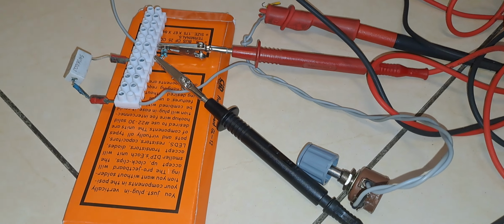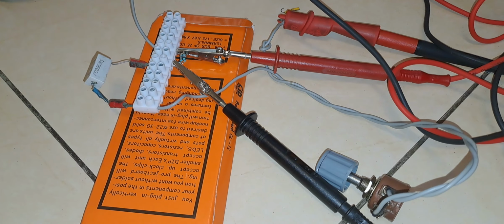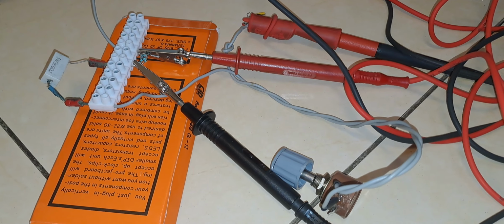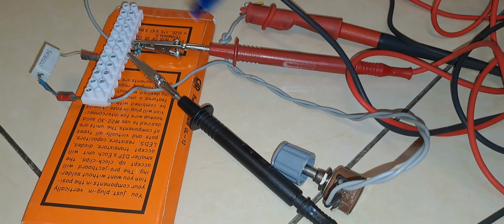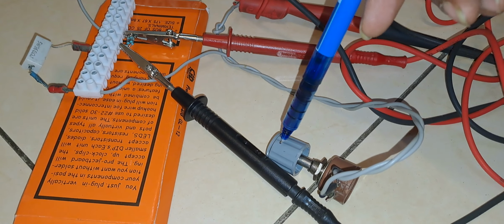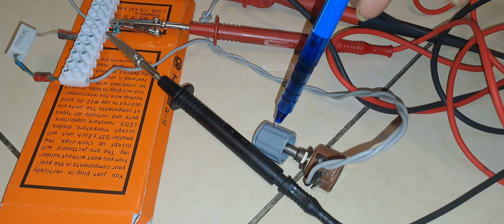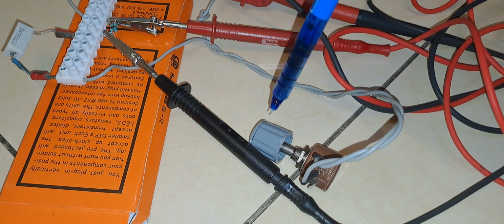Hello everyone. In this video I am going to demonstrate a 4 to 20 milliamps to 1 to 5 volts current simulator, or a current source. So as you can see, this is my setup. Here this is the potentiometer. I have to adjust this potentiometer in order to control the current from 4 milliamps to 20 milliamps.